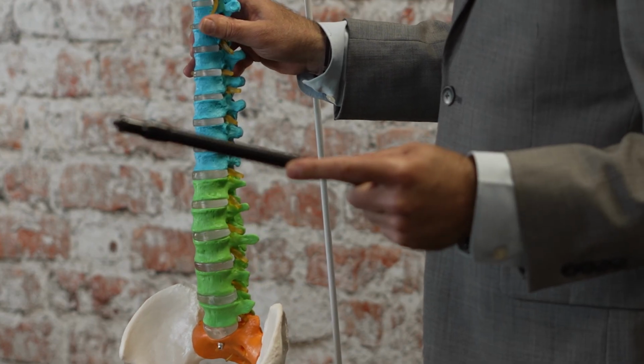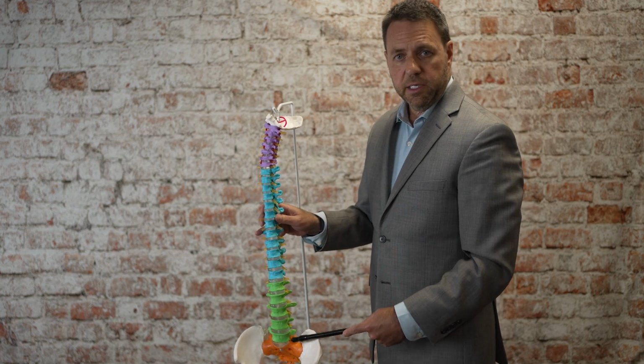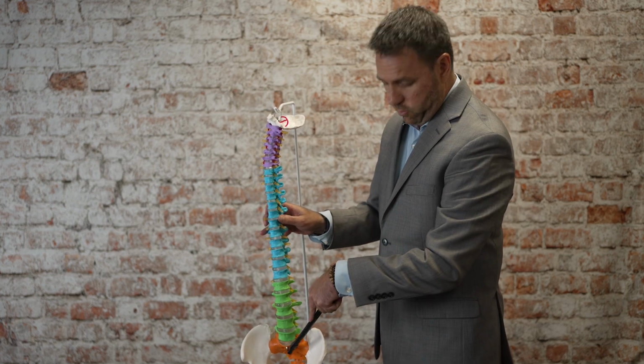You may see in your report something called the cauda equina. That is the extension of the cord going down into the lumbar area, down toward the sacrum.